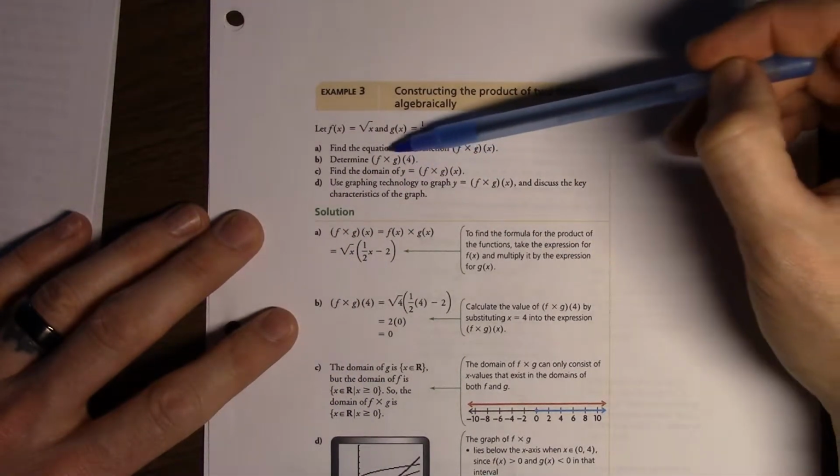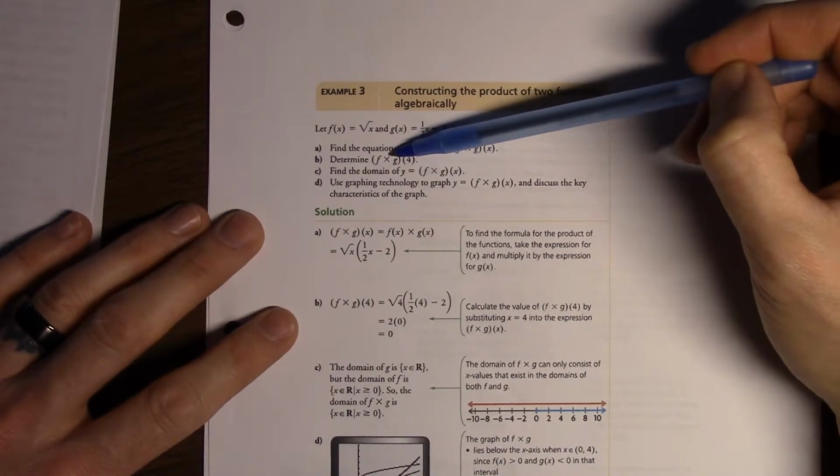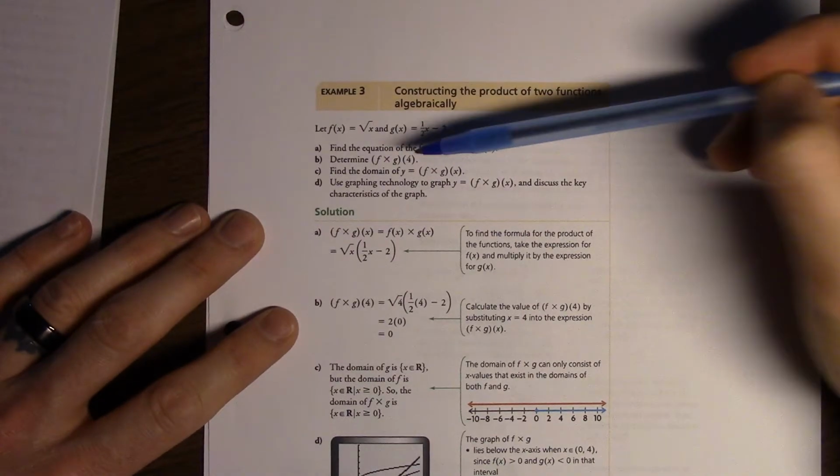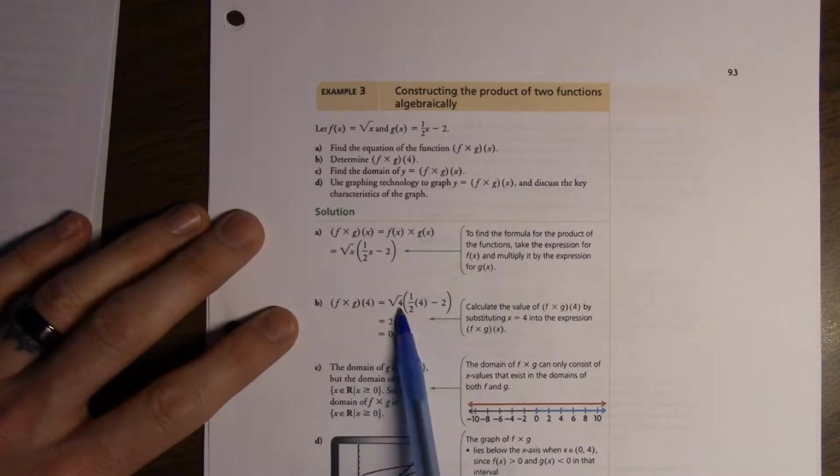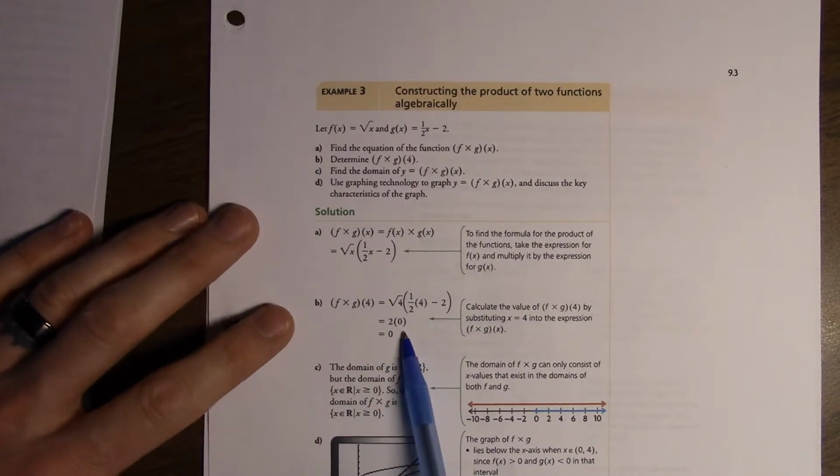Next, it says determine f times g at 4. So we're just going to substitute in the value of 4 for x and solve.